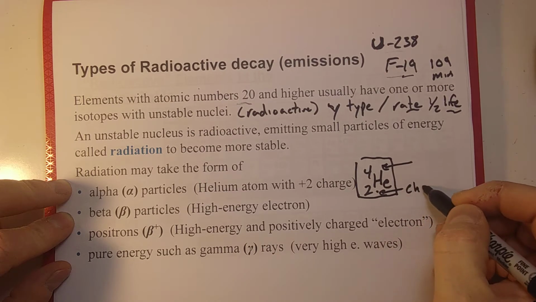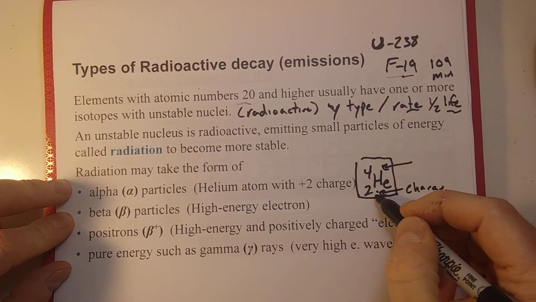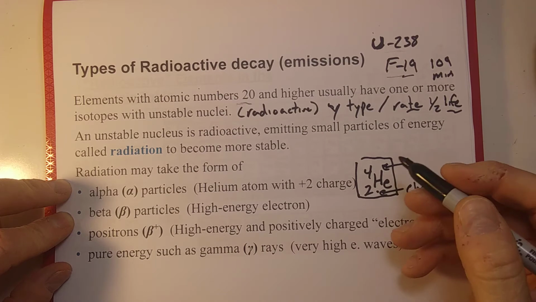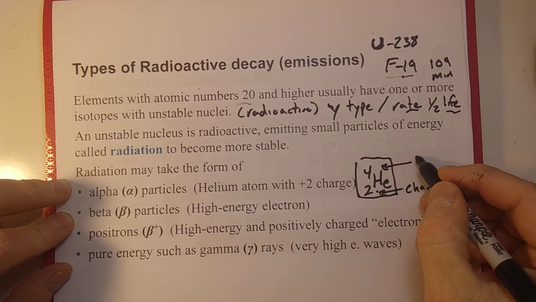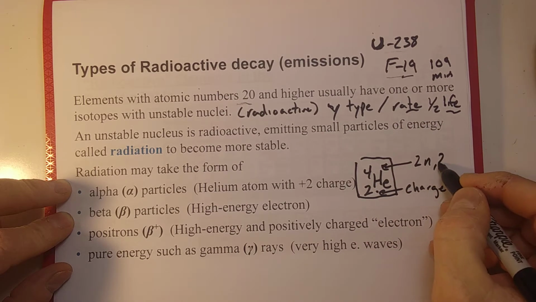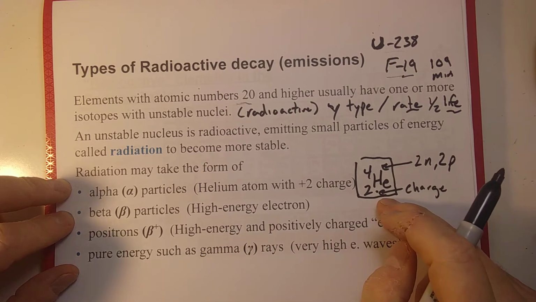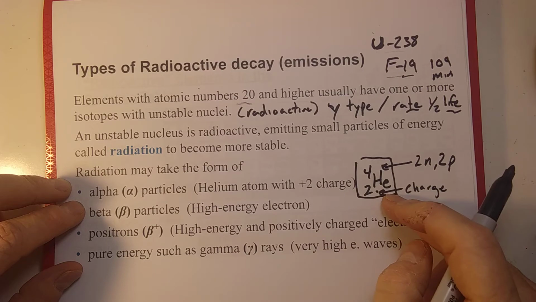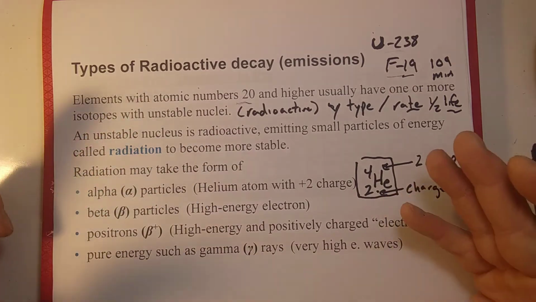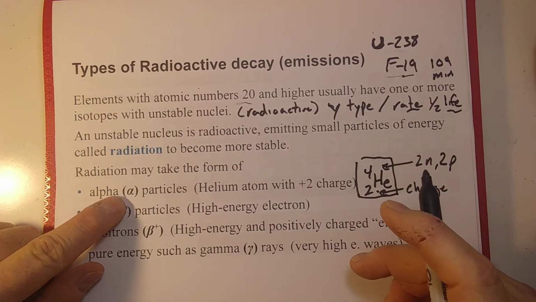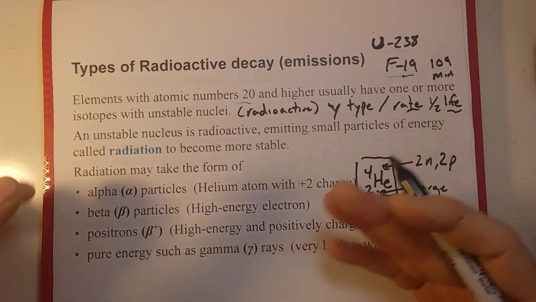Charge is kind of on the bottom, and we're saying it's a +2. And the mass is on the top. We have 2 neutrons, and I'll just abbreviate, 2 protons. That's what you have in an alpha particle. So we can call it a helium ion with a +2 charge, or you can refer to it as an alpha particle. It's the same either way.